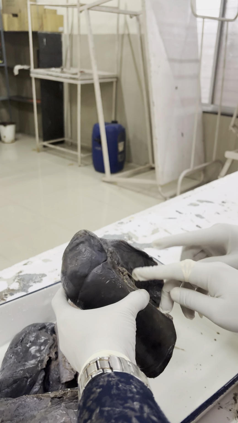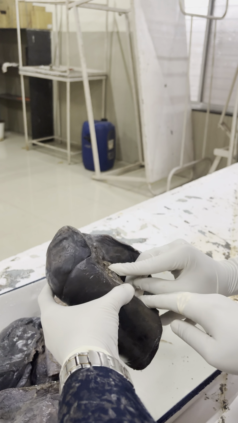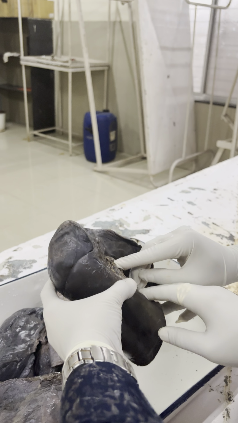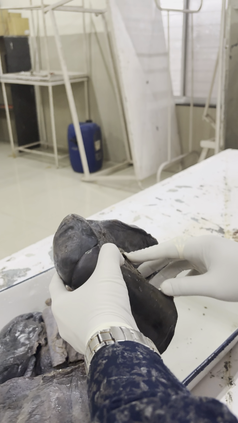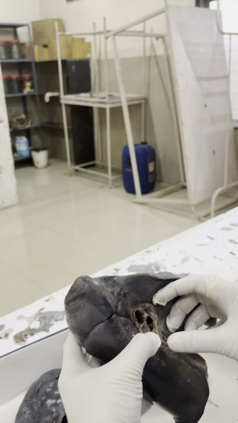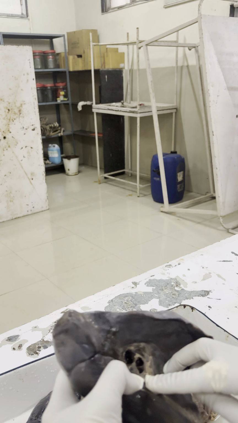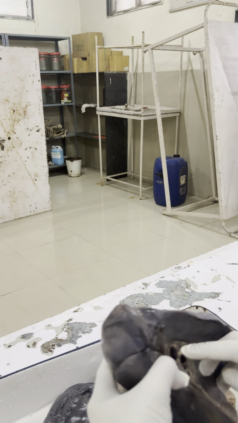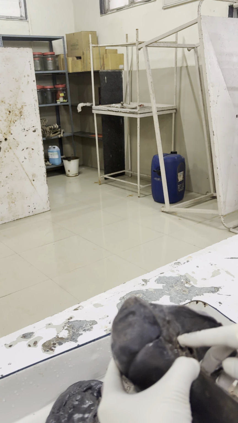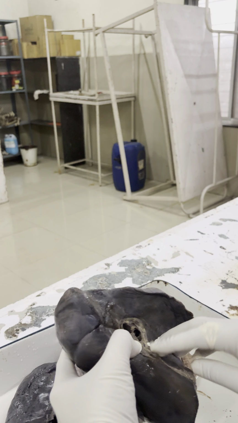Touch it. This one is rigid, the middle one. So this is the bronchus, the pulmonary bronchus. This is the pulmonary vein, and this is the pulmonary artery. Got the point? And this is the cardiac notch here.